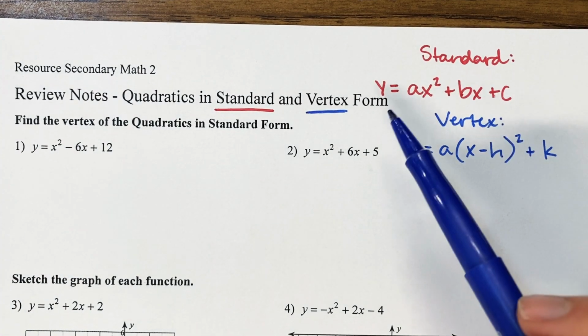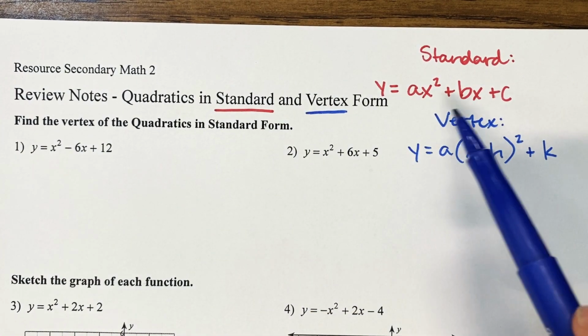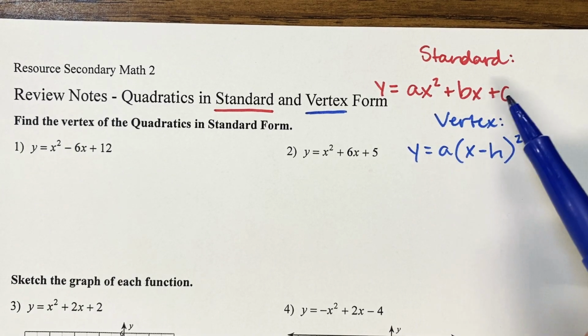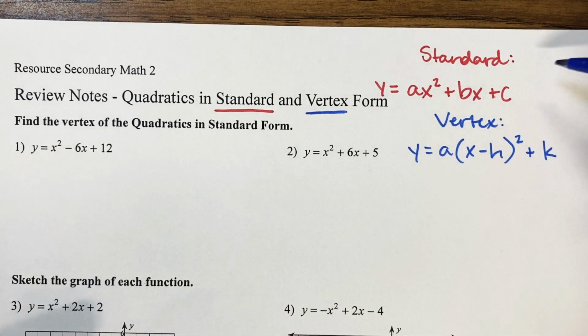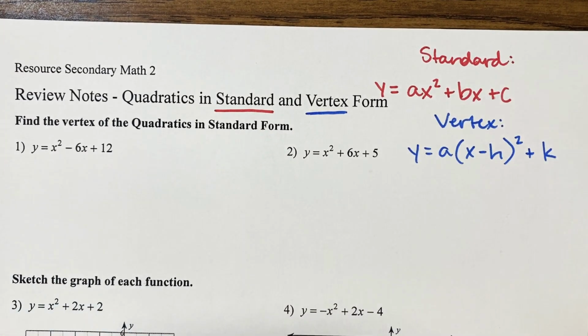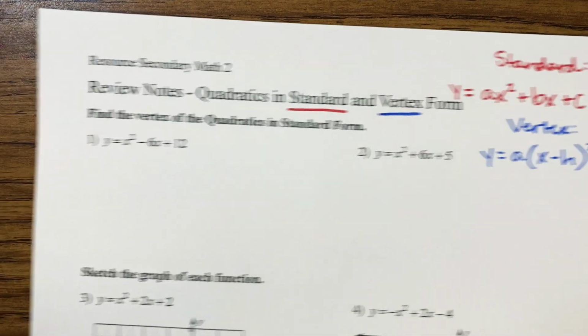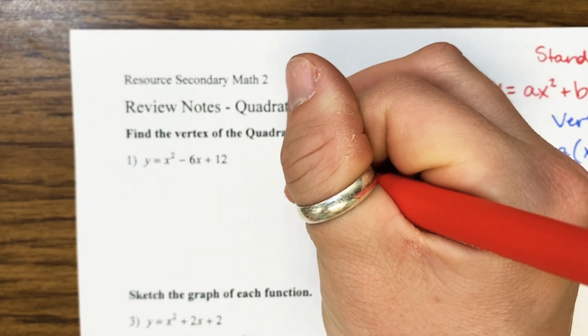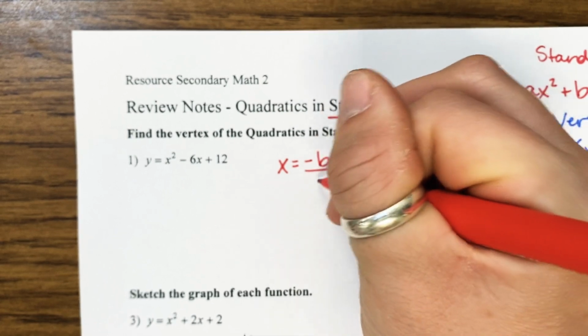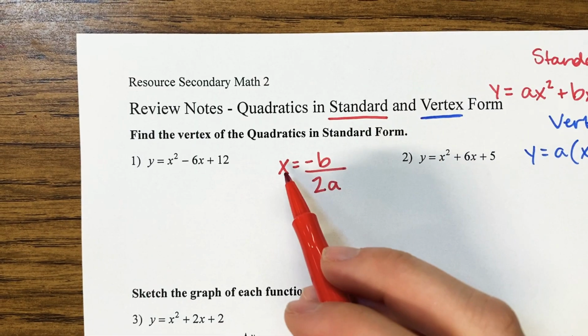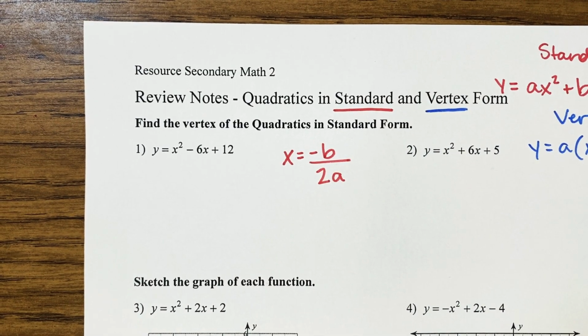Okay, so remember, when we are graphing quadratics, the first thing we need to identify is the vertex in order to graph the rest of it. So in order to find the vertex in standard form, we need our mini formula, which is x equals negative b over 2a. That's going to help us find the x part of our vertex.